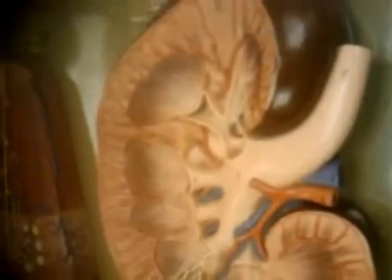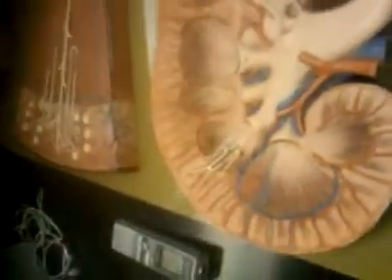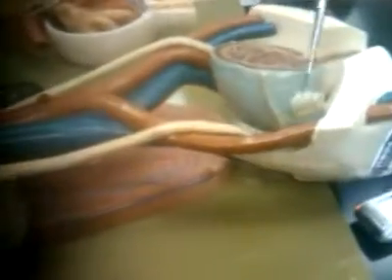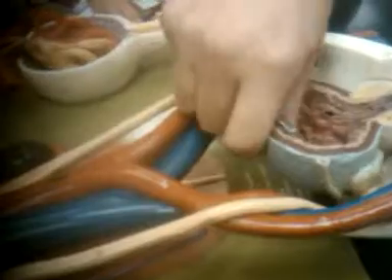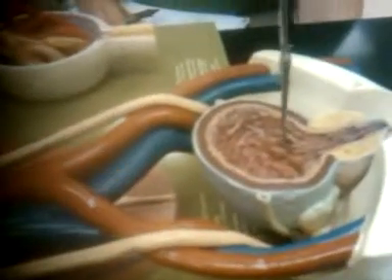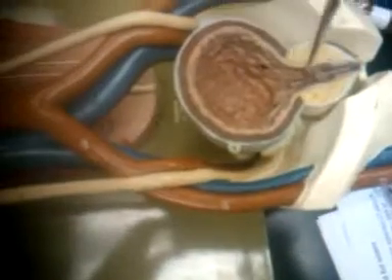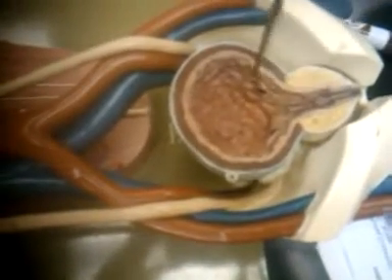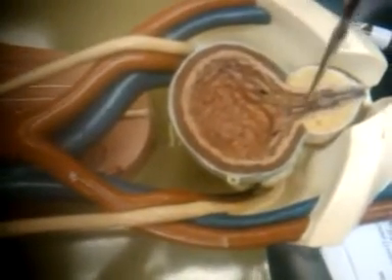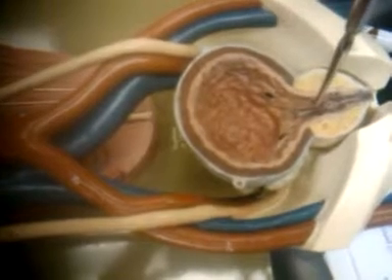The ureter leads down to the urinary bladder. They join in at the floor of the bladder. The entrance of the two ureters and the exit of the urethra form a triangle. That triangle is called the trigone.